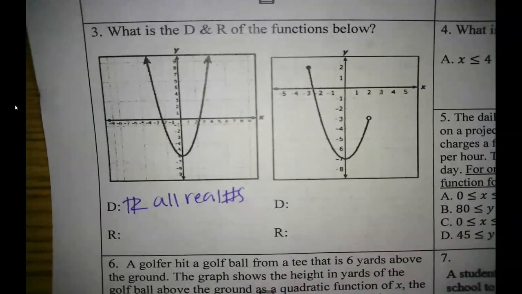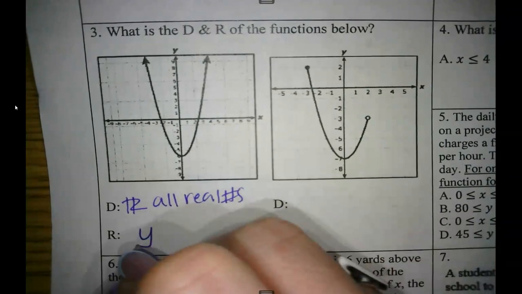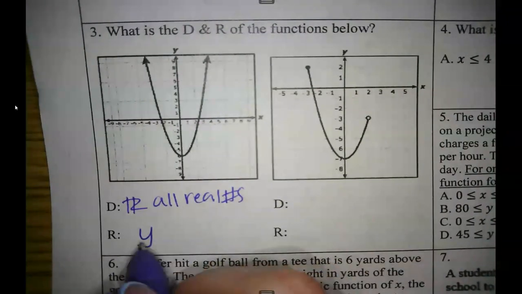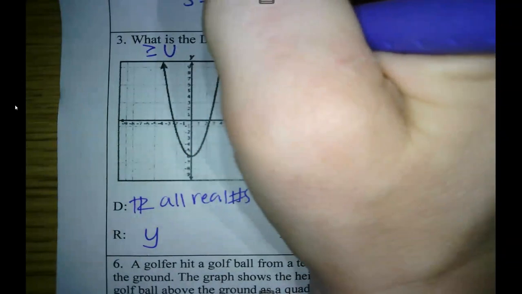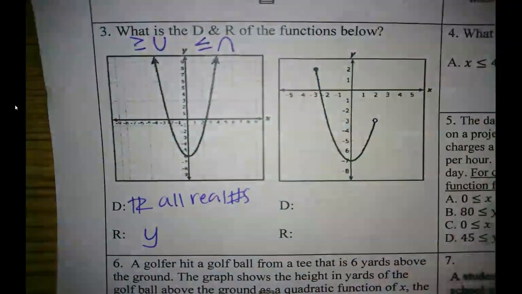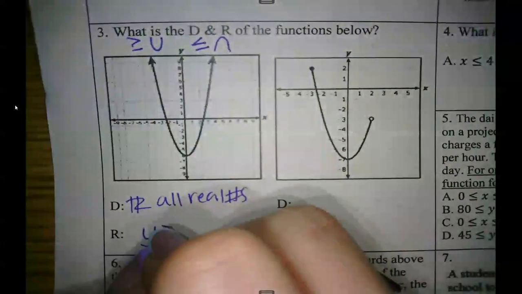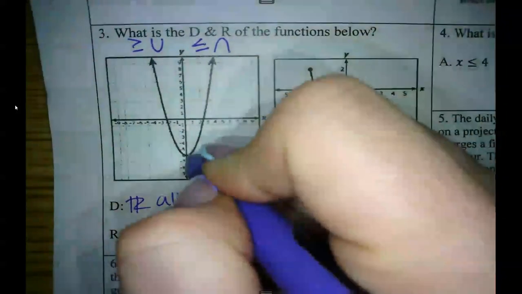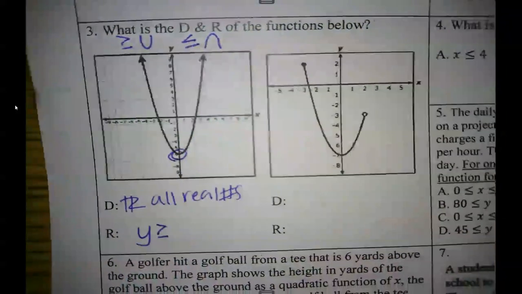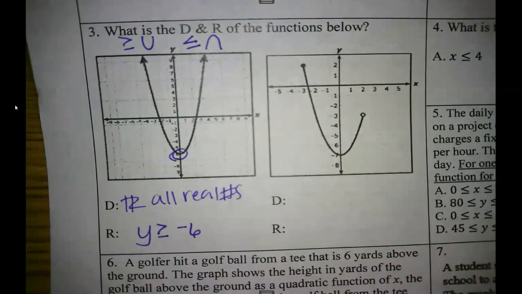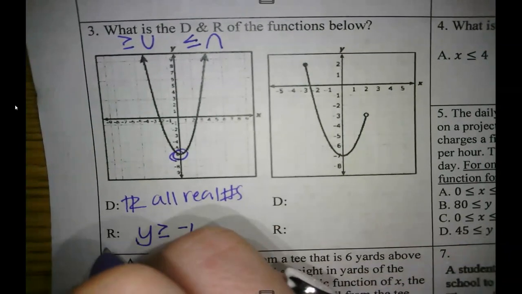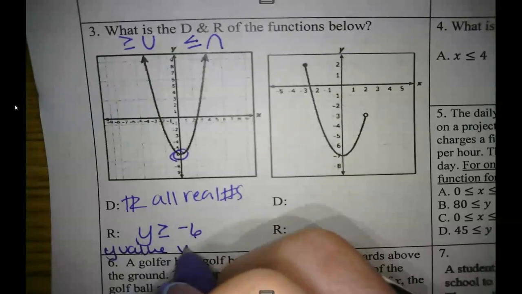So then let's look at our y's. Remember we wrote y greater than or equal to or less than or equal to. We were using greater than or equal to when it goes up and less than or equal to when it goes down. So this one goes up, so we're going to use greater than or equal to. And then we look at the bottom number, bottom y, -6. It's also, remember, the y value of your vertex.